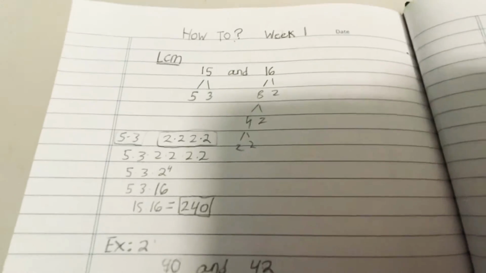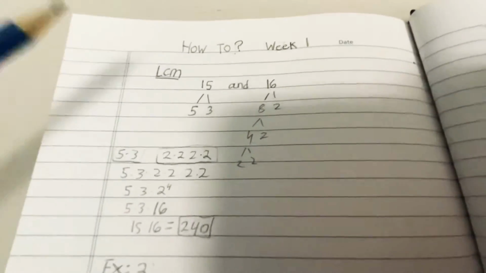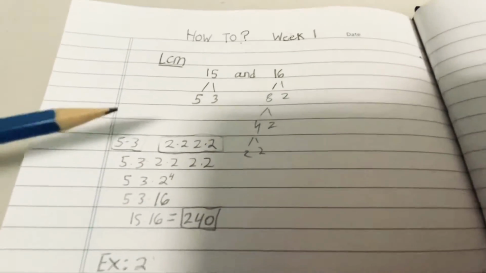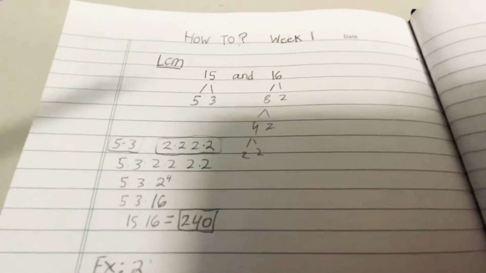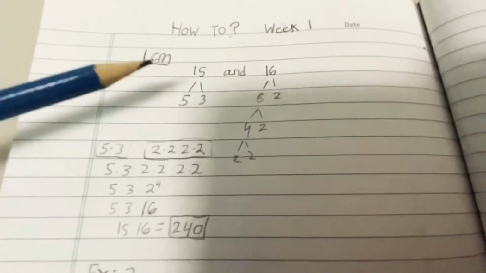But anyways, we're going to start with the easiest example of this, and we're going to explain it step by step how to do it. That way I can remember, but also, it's a reflection. So here it is.